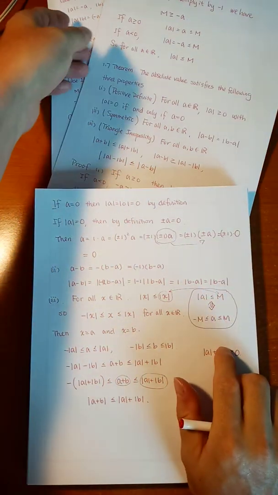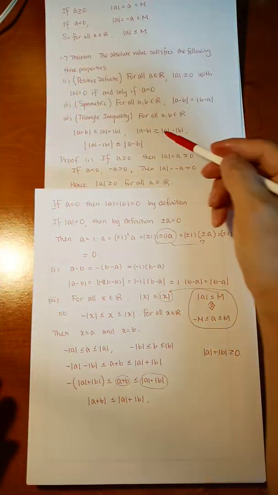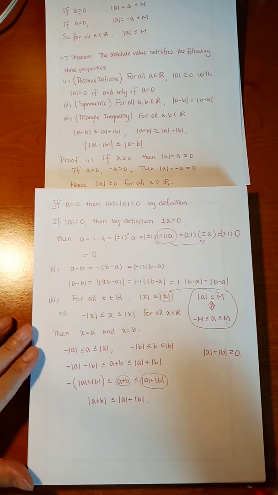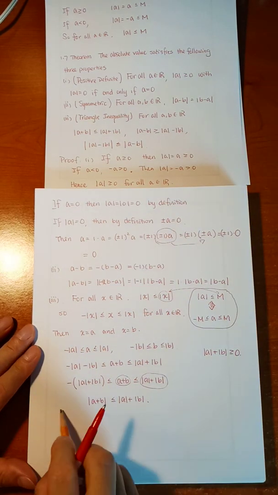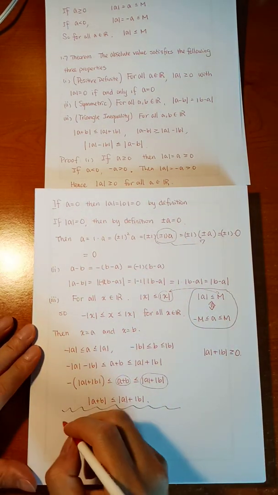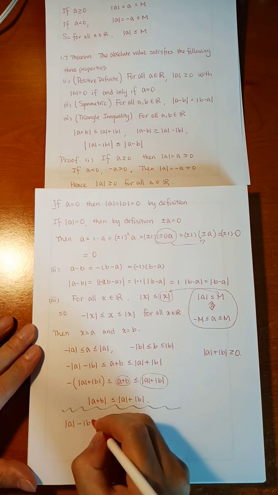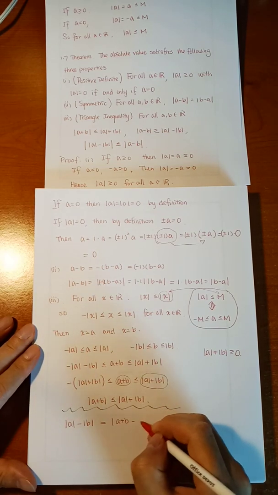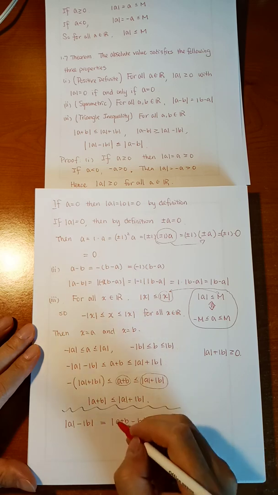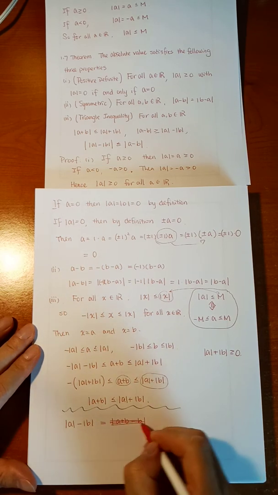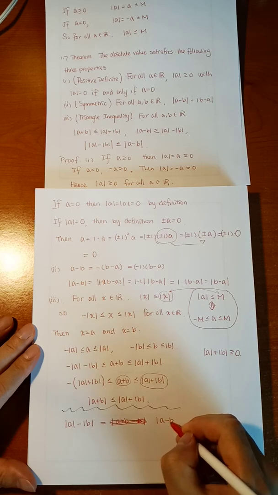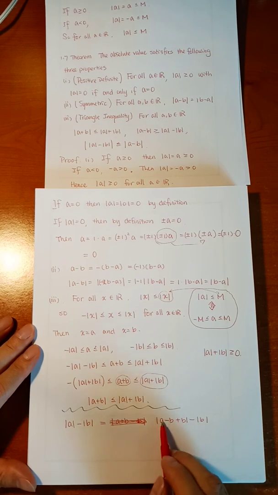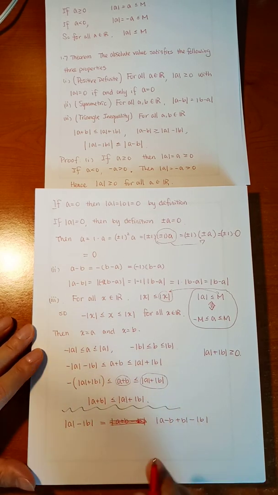For the second inequality, let's see what is the second. The second inequality is this. Absolute value of a minus absolute value of b is less than or equal to absolute value of a minus b. So second, absolute value of a minus absolute value of b. We're going to write it as, no, the other way. Absolute value of a minus b plus b, minus absolute value of b. So we subtract b and add b. We do not change a. The second term we just copy.